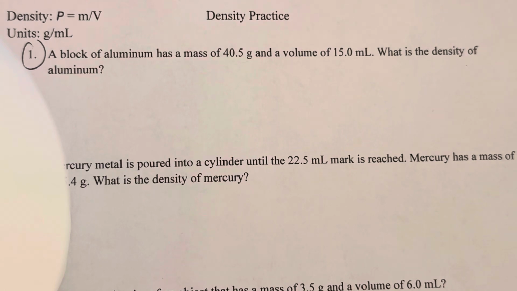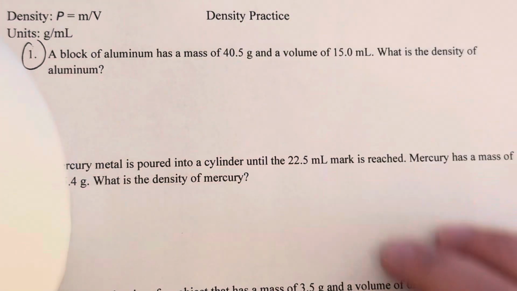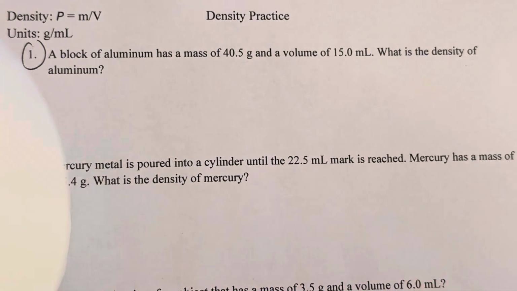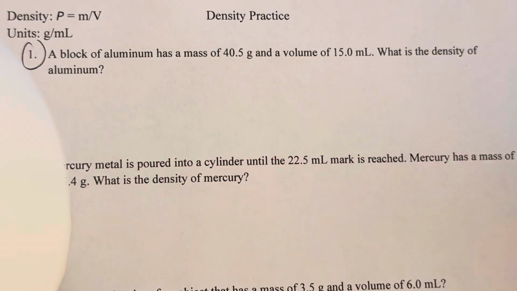But today we just want to be able to calculate density, to get it based on the information we can easily get in the lab. This is actually what our lab, which will be Thursday, is going to be about. So calculating density, the equation's up here in the upper left corner.